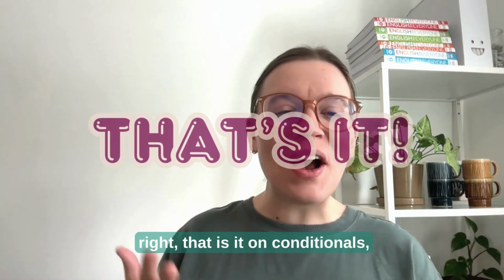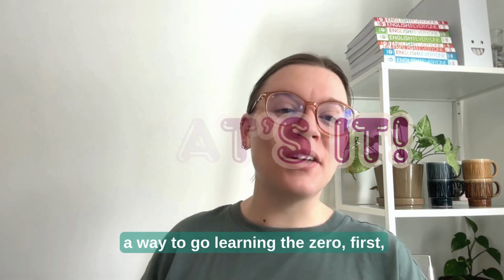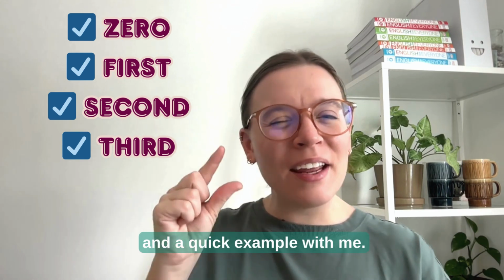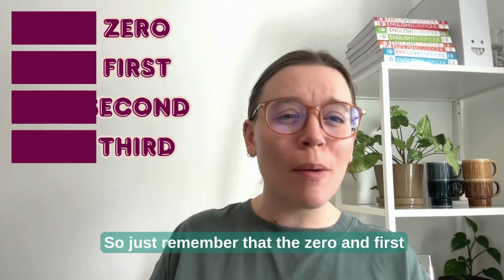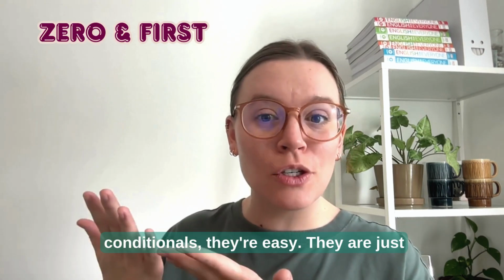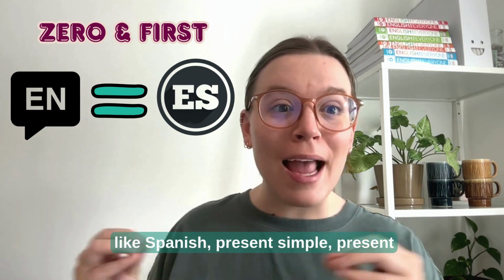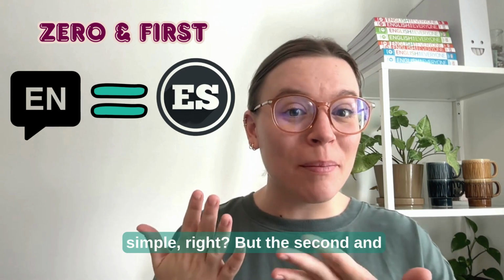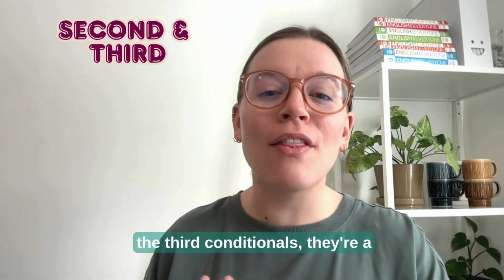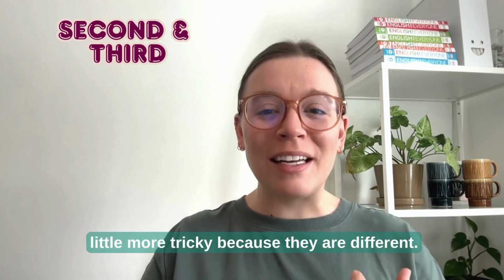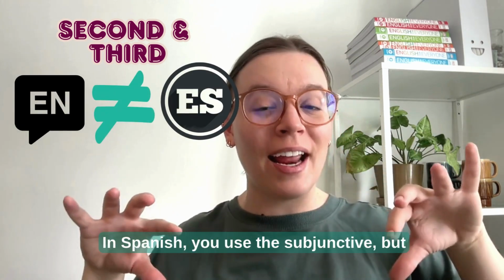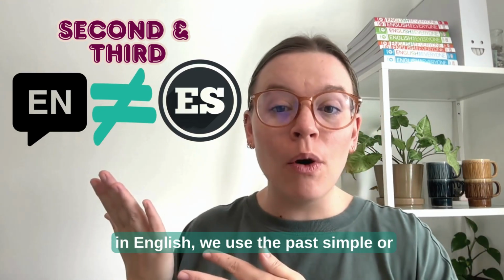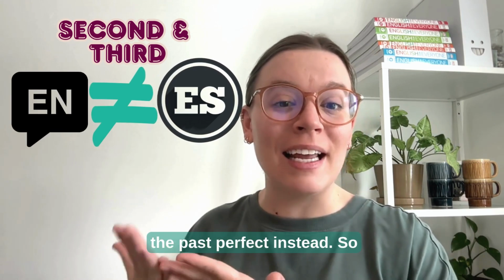Right, that is it on conditionals. Way to go. Learning the zero, first, second, and third conditionals, their formulas, and a quick example with me. So just remember that the zero and first conditionals, they're easy. They are just like Spanish. Present simple, present simple, or present simple, future simple, right? But the second and the third conditionals, they're a little more tricky because they are different. In Spanish, you use the subjunctive, but in English, we use the past simple or the past perfect instead.